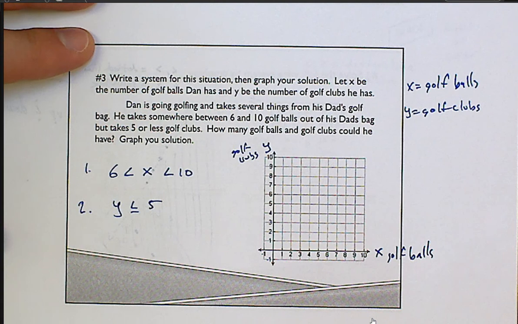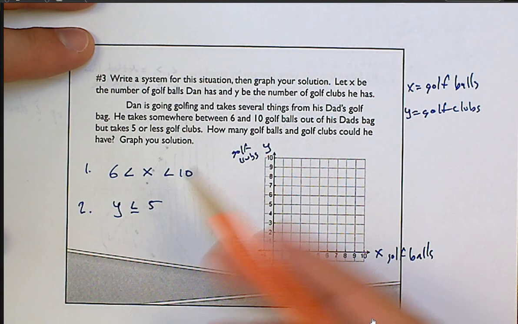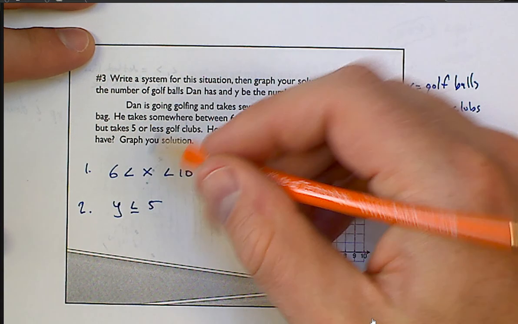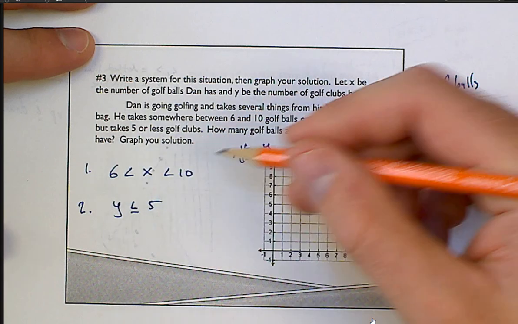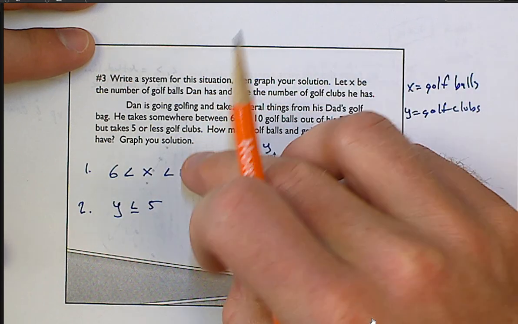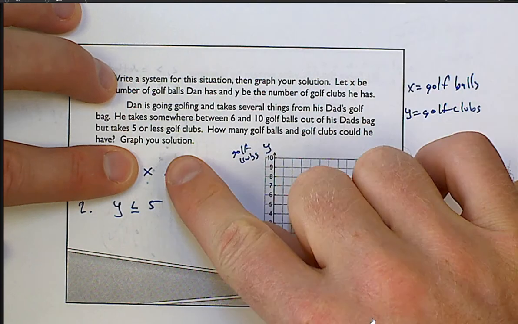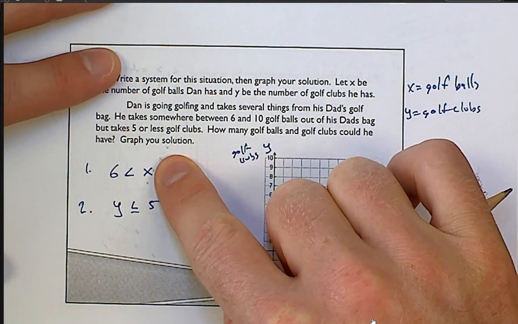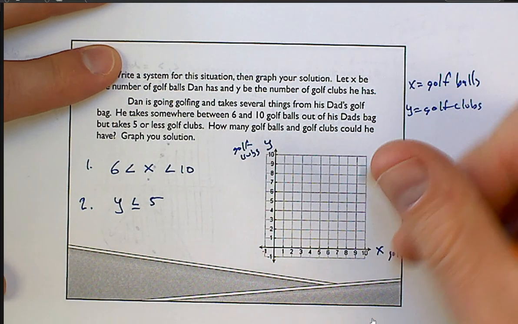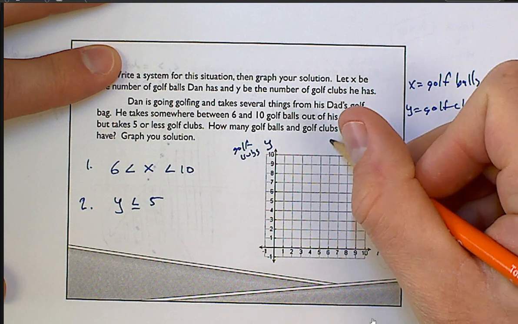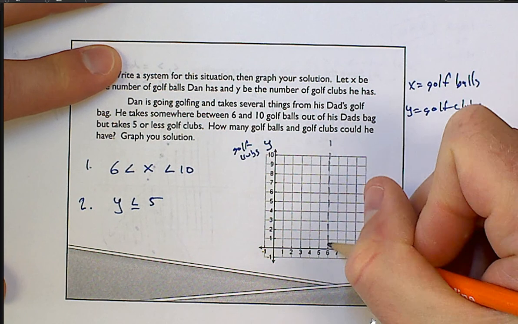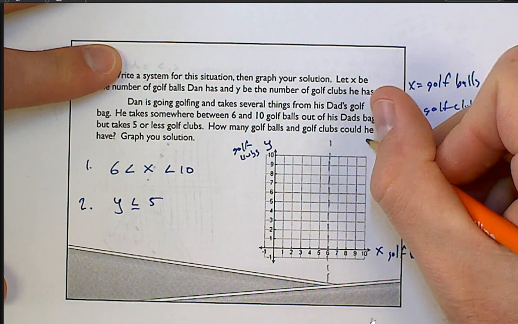I'll do the x in pencil here. Now this may be tough. You're probably thinking, okay, how do I graph that? That's not like y equals mx plus b. You're right, it's not. But it's like what? x equals 6 and x equals 10. So think about what does x equals graph look like? Well, those are just vertical lines. So at 6, we're going to have a dotted line, vertical, that's x equals 6. And then we're also going to have a dotted line at 10.